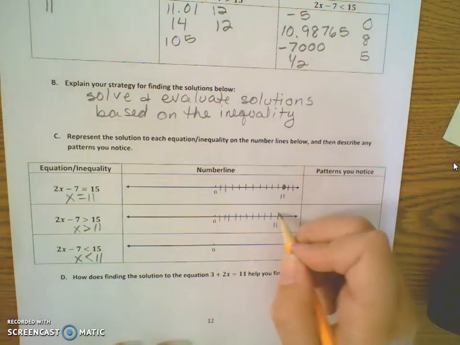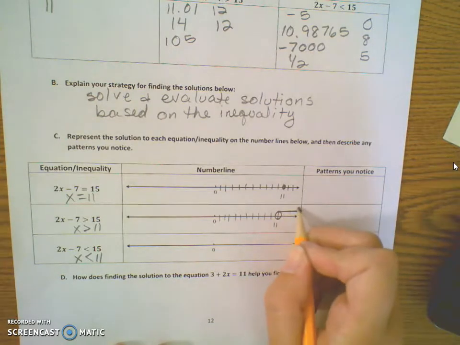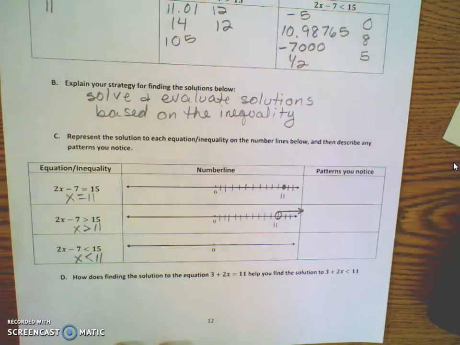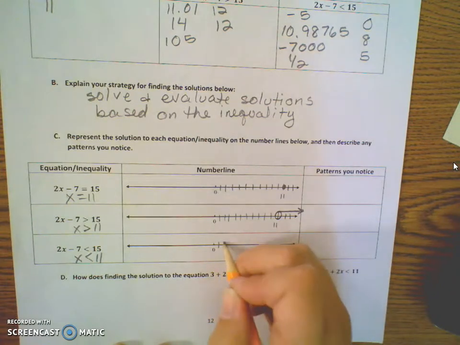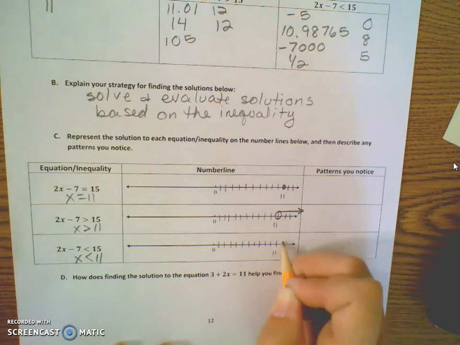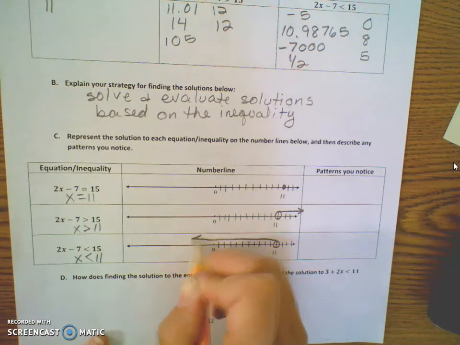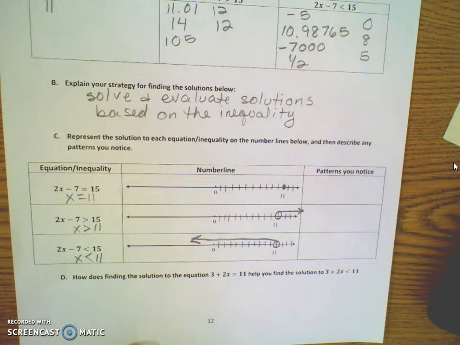Okay, so this time 11 is not one of the solutions, but everything greater than 11 is our solutions. And then 1, 2, 3, 4, 5, 6, 7, 8, 9, 10, 11. This time 11 is also not an answer, but everything less than 11 is our answer.